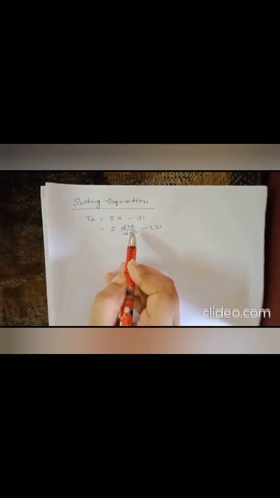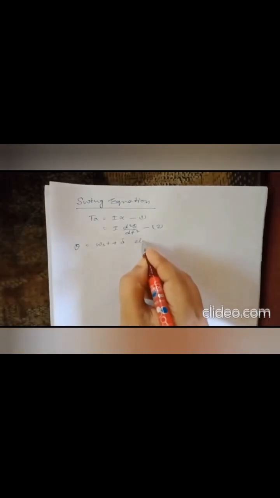Now to measure theta with respect to a reference axis that is rotating at the synchronous speed, we can write theta equals omega s t plus delta, in electrical radians. Where delta is the angular displacement of the rotor in electrical degrees from the synchronously rotating reference axis, and omega s is the synchronous speed in electrical radians. So you can write theta equals omega s t plus delta.